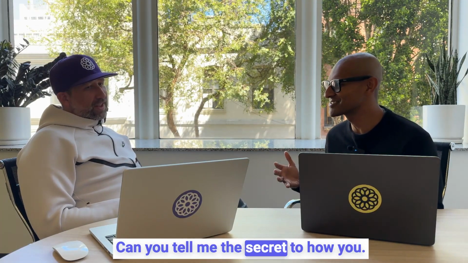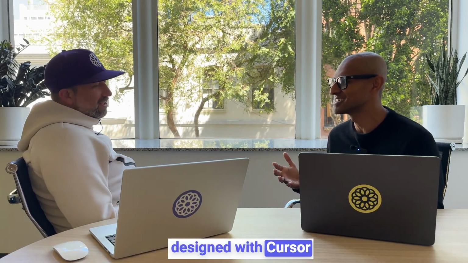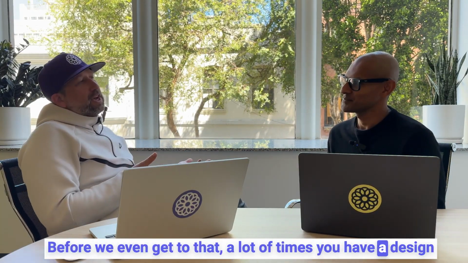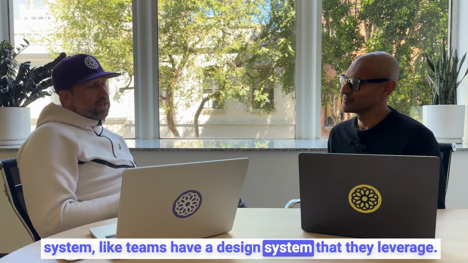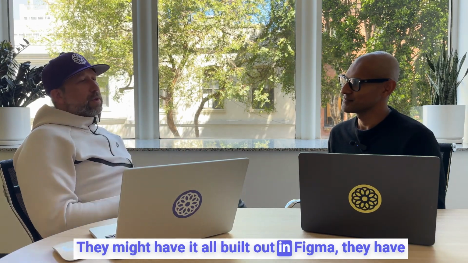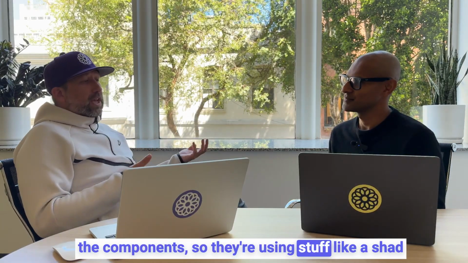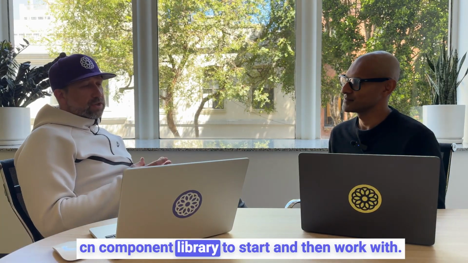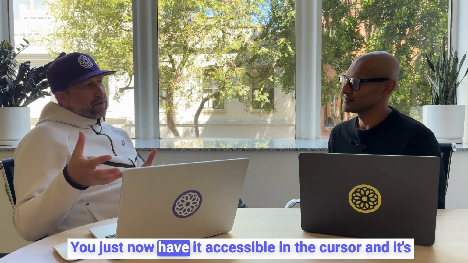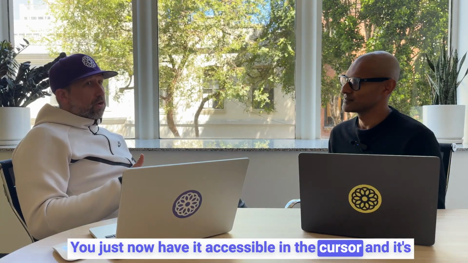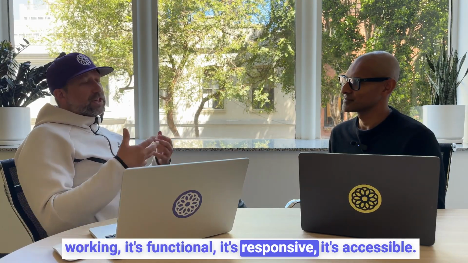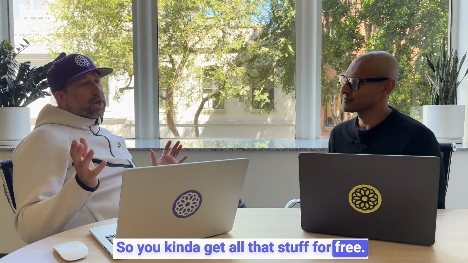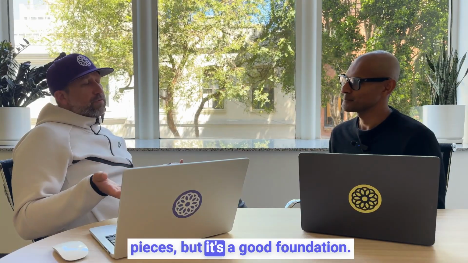Right. Can you tell me the secret to how you design with Cursor? Before you can get to that, a lot of times you have a design system. Like teams have a design system that they leverage. They might have it all built out, but they have the components. So they're using stuff like a Shadcn component library to start and then work with. You just now have it accessible in Cursor, and it's working, it's functional, it's responsive, it's accessible. So you kind of get all that stuff for free. Now, it doesn't mean you only get those pieces, but it's a good foundation.